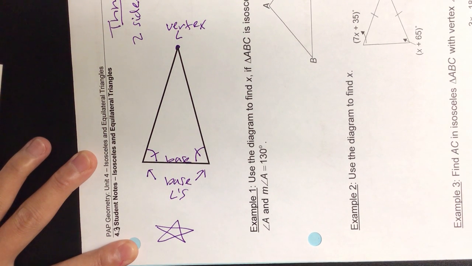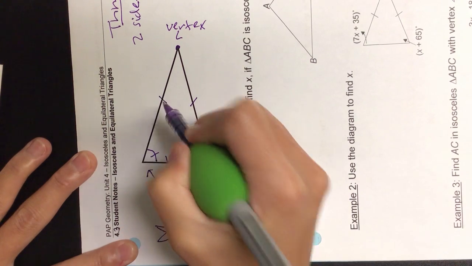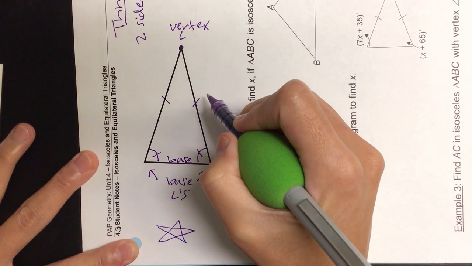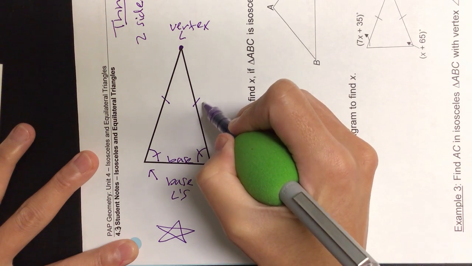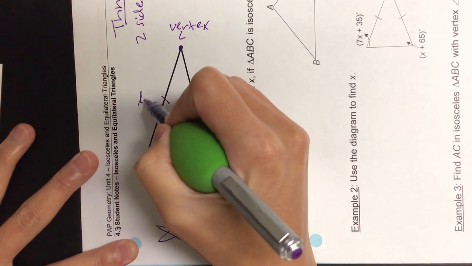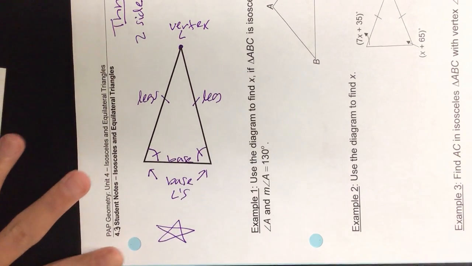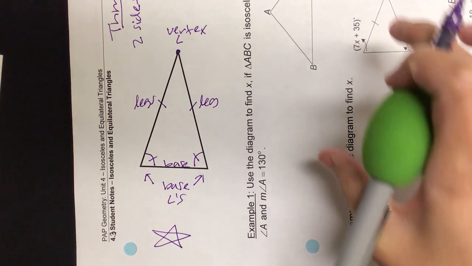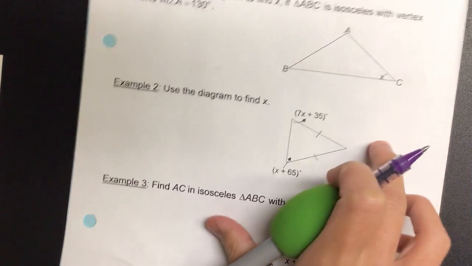Any idea what we're going to call the two congruent sides? These two right here? They're called something. They're legs. So the two congruent sides in an isosceles triangle are called legs. Okay, so know how to draw this if I tell you where the vertex is. So given that, let's move on to an example.